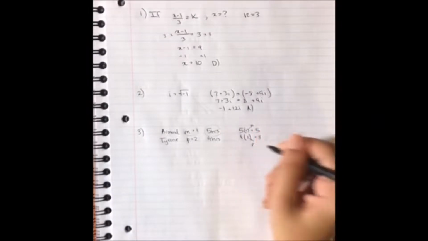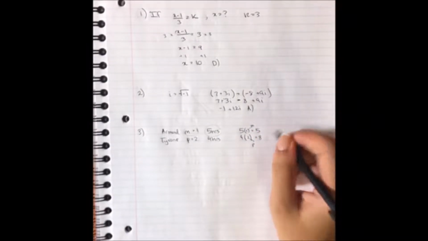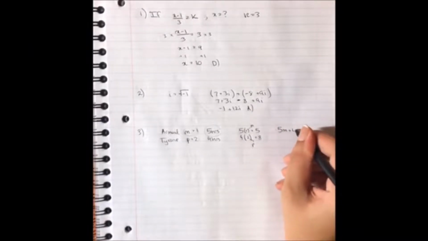If I substitute in M for 1 and P for 2, these two imaginary numbers, that would give you 5M plus 4P. And that seems to match your answer choice C. So C is your correct answer choice for number 3.